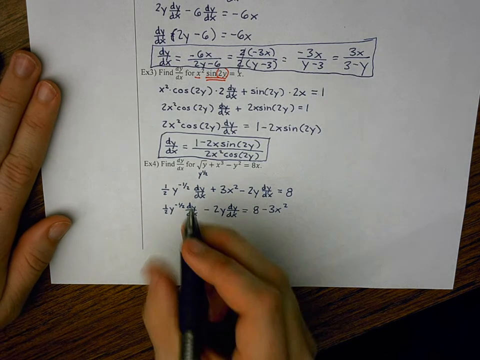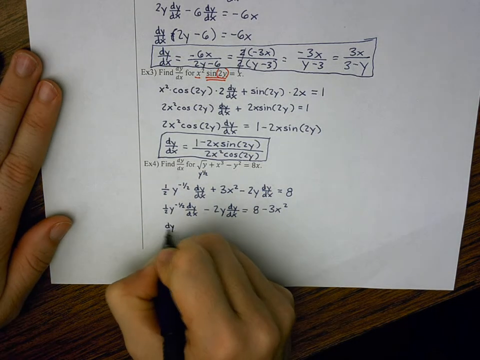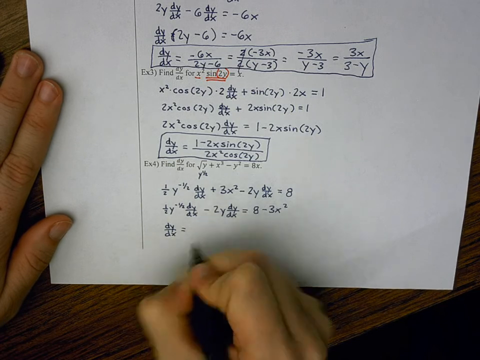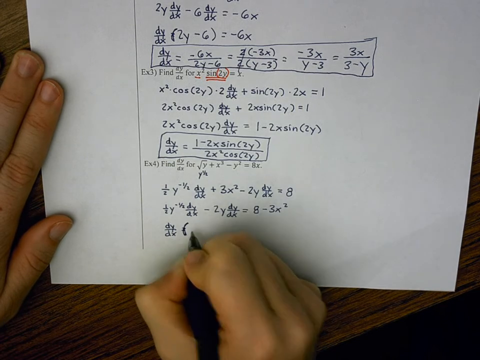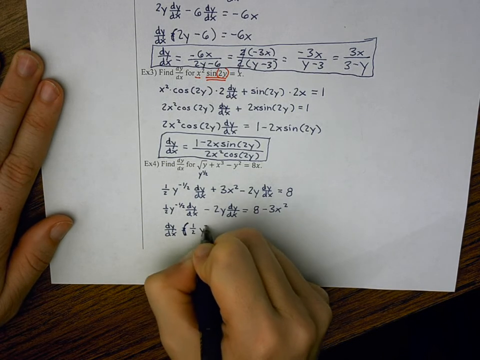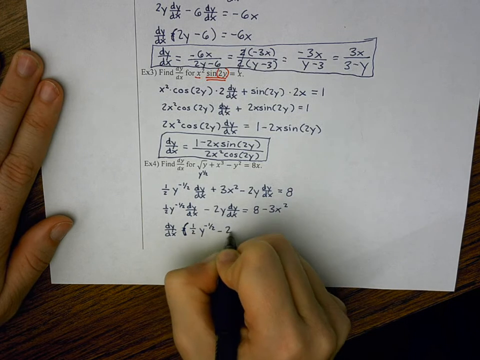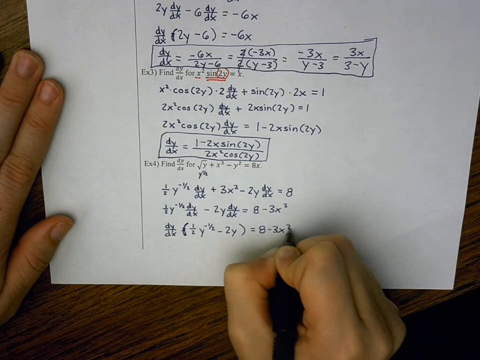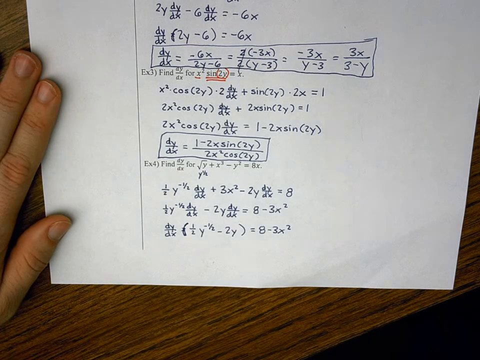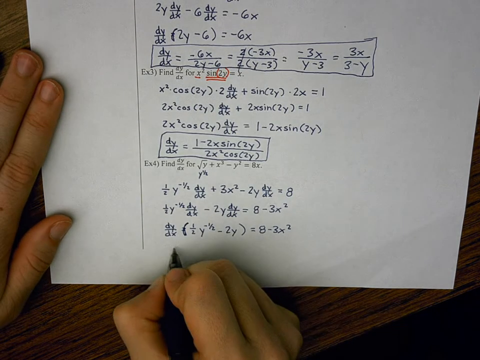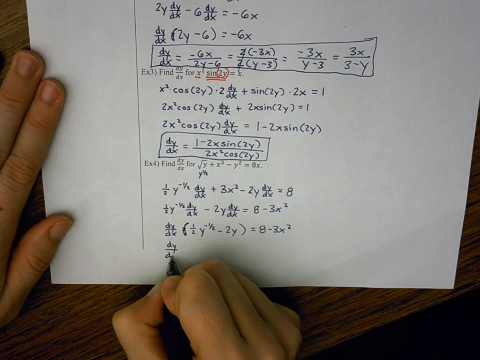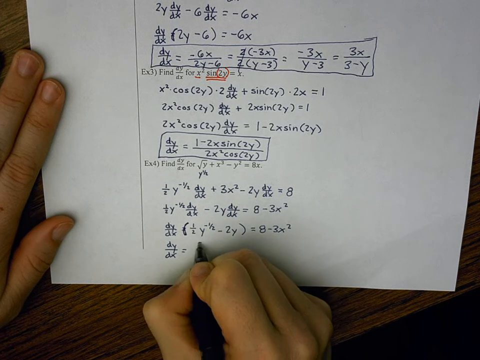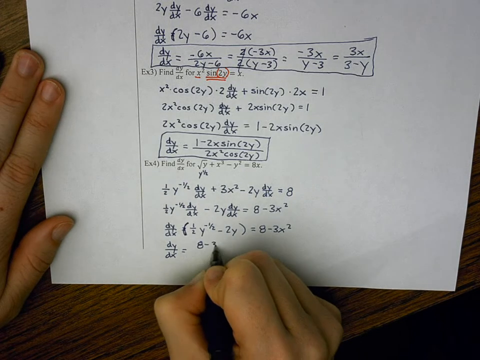Okay, if necessary, which this one is, factor out a dy dx. So we have 1/2 y to the negative 1/2 and minus 2y. And then last but not least, solve for dy dx. So we are dividing that 1/2 y to the negative 1/2 minus 2y to the other side.